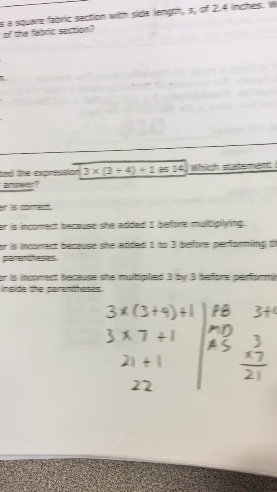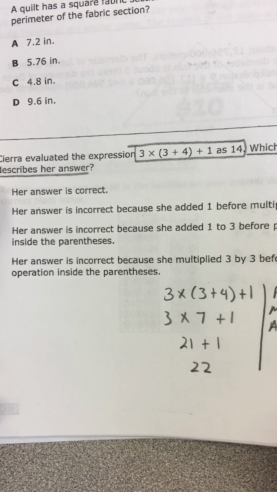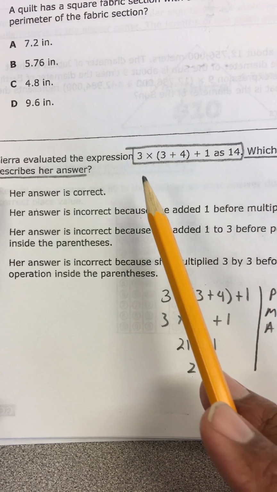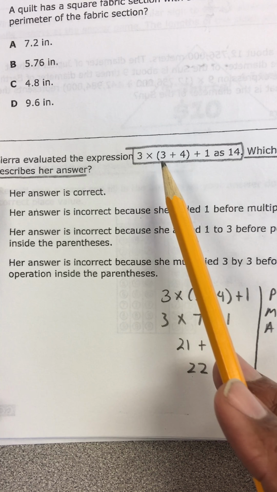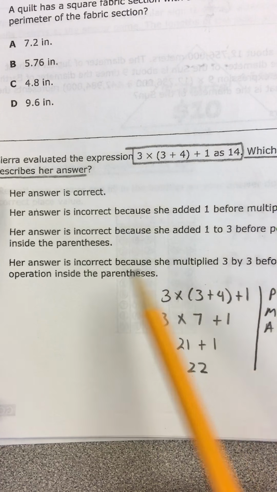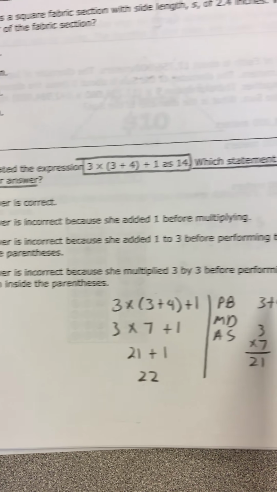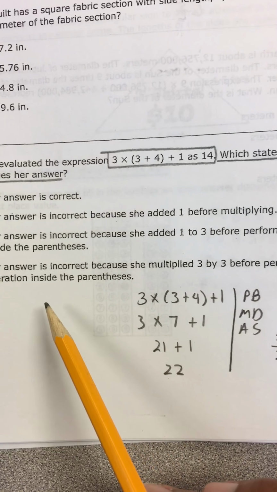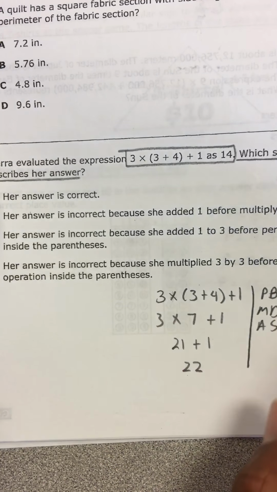So we have to figure out which one of these she messed up on. What she did to get 14 is she did 3 times 3 is 9, plus 4 is 13, plus 1 is 14. So that's what her mistake was. She did 3 times 3 before performing the operation inside the parentheses.